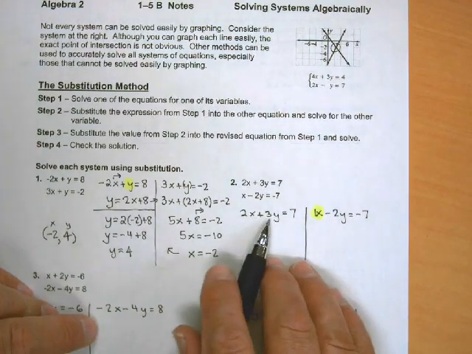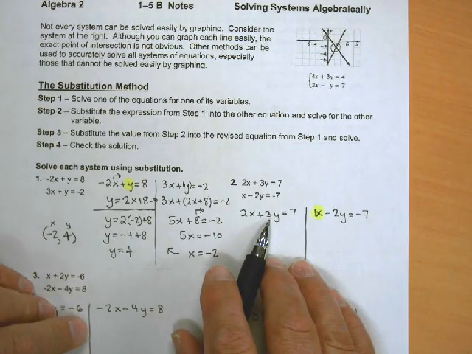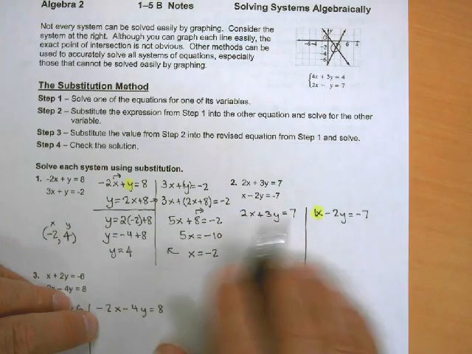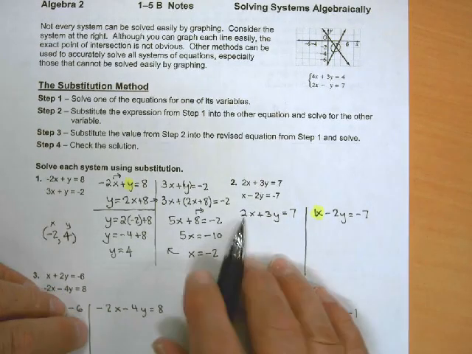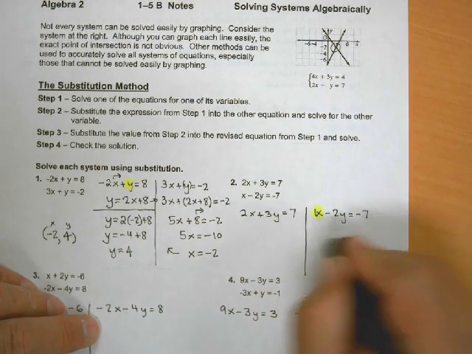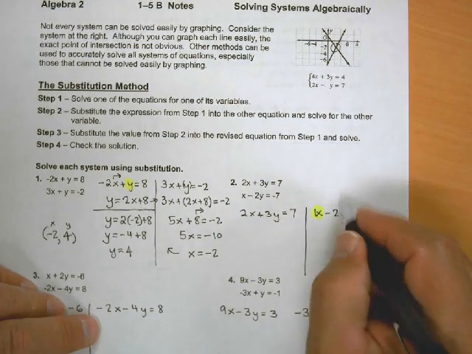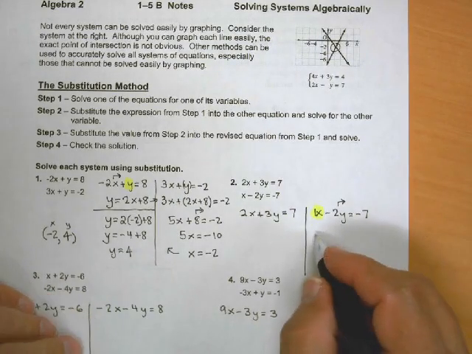Compare that with trying to get this y by itself. Eventually, we'd have to divide by 3, and we'd have 7/3, 7 over 3, and we'd also have 2/3. To avoid those fractions, we're going to do it differently. So look for a place where it's got a 1x or a 1y. Sometimes you can't avoid the fractions, but on these problems you will be able to.